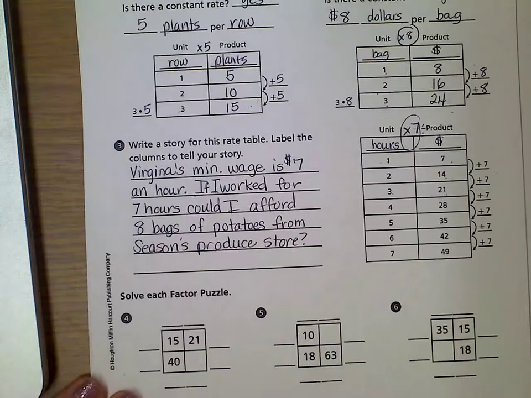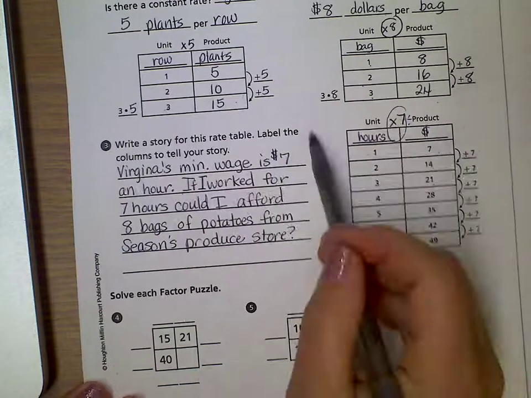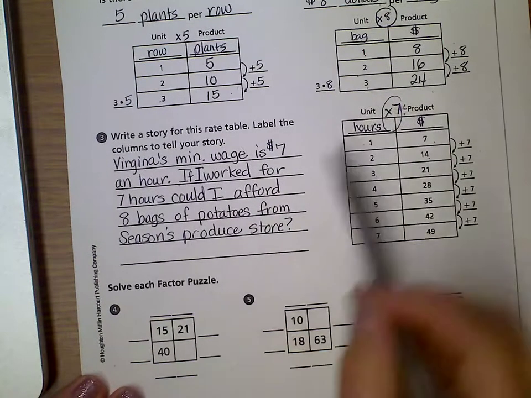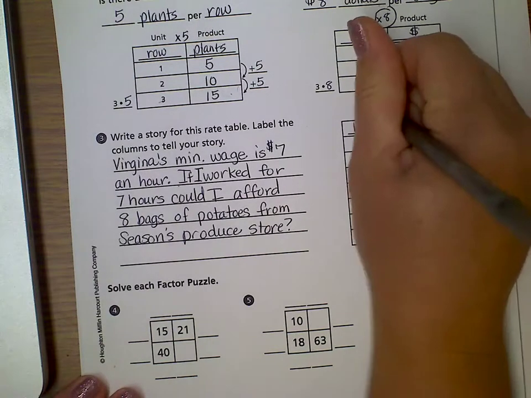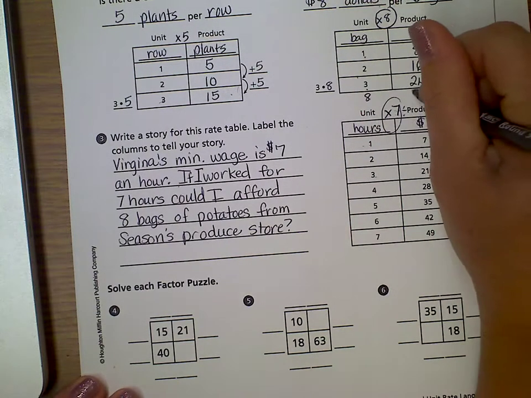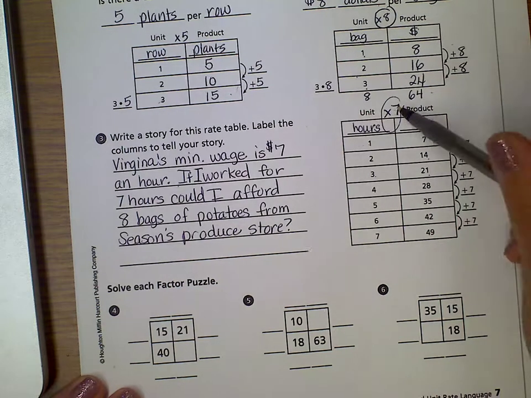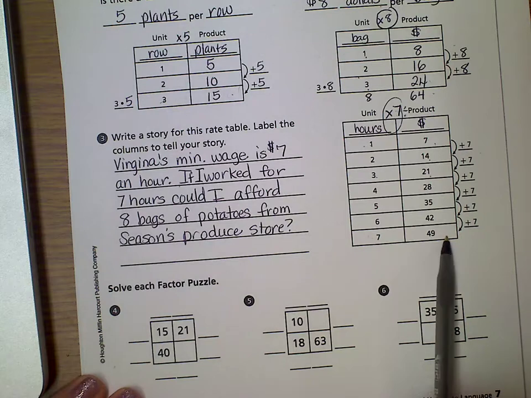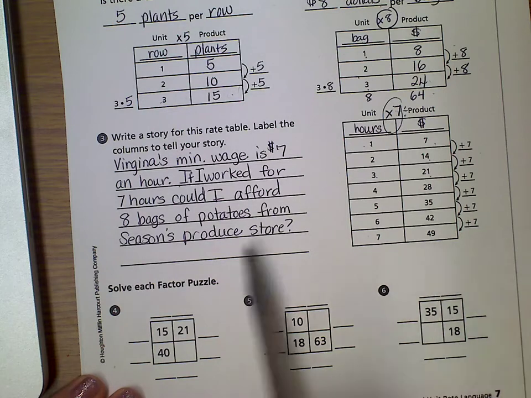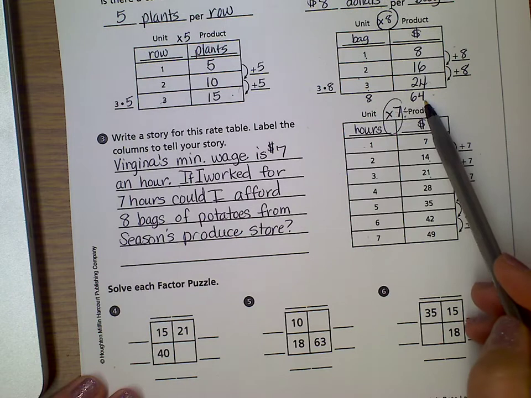So that's my question. And I know right now the only thing I need to do to figure this out is if I had 8 bags times 8, 8 times 8 is 64. And I know if I worked 7 hours for $7 an hour, I would make $49. So if I made $49, could I afford 8 bags of potatoes?